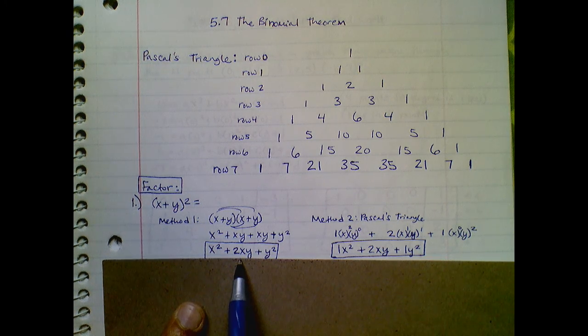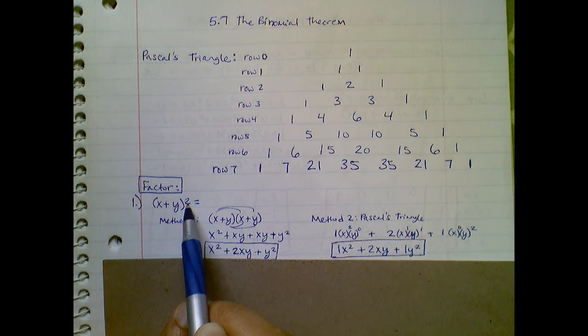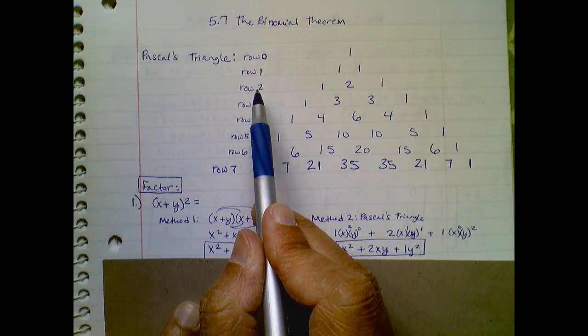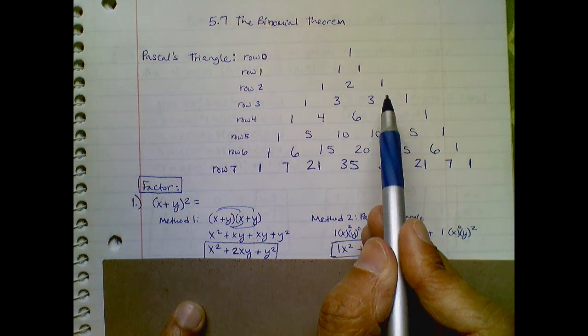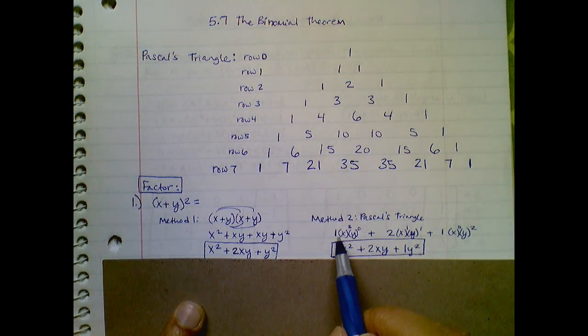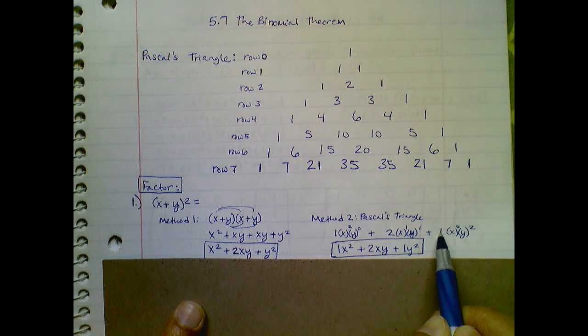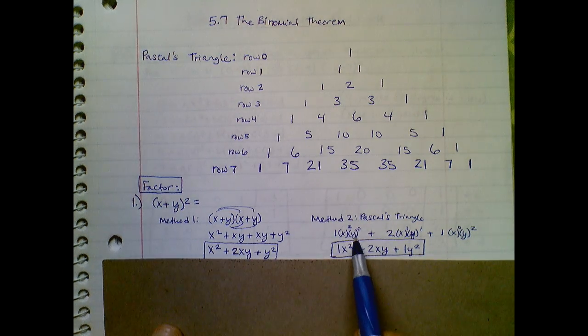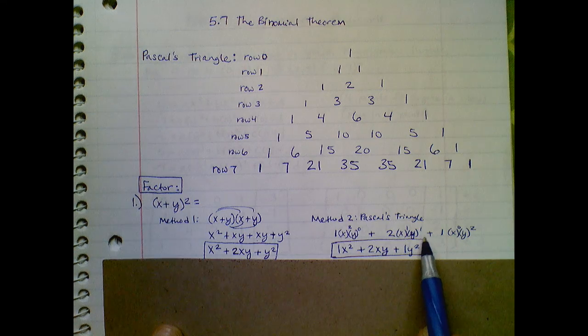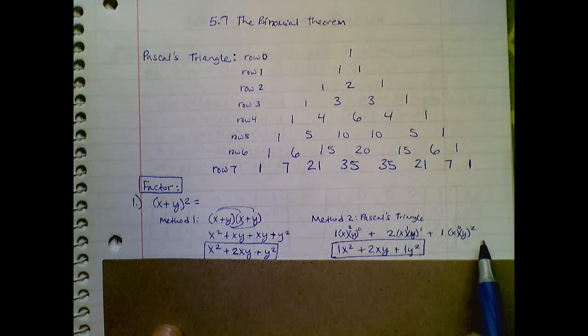Now, another way I could do this is using this Pascal's triangle. So this exponent, whatever it is, I go to that row number. So I would go to row 2. I write down those numbers 1, 2, and 1. I'm going to expand those out. So I put a 1, a 2, and a 1. And then from behind it, I put my two terms, so an x and a y. And I'm going to put those in parentheses, an x and a y, an x and a y, an x and a y. And then I put my exponents.